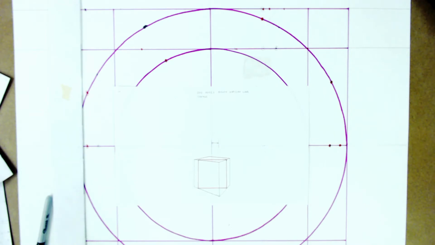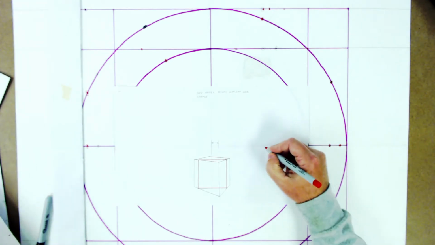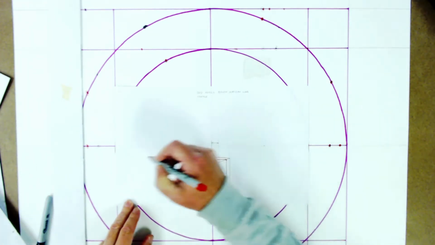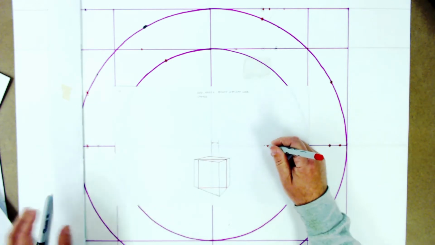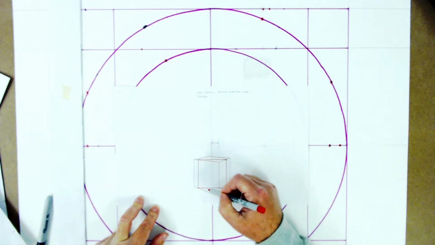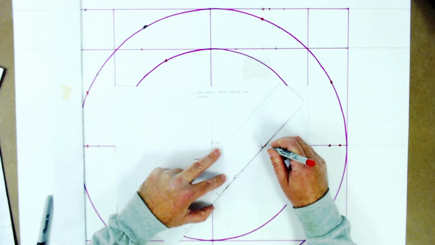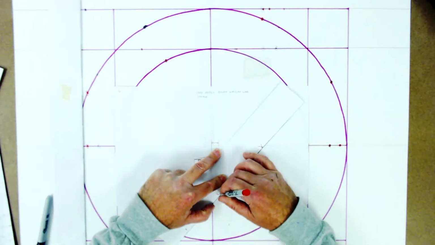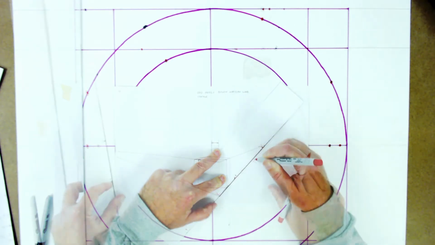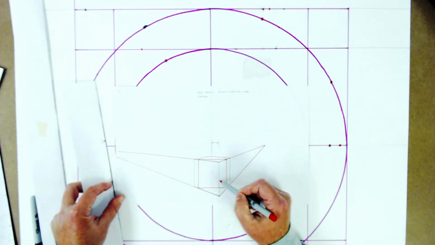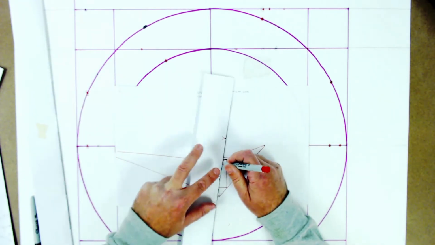Okay, so is the odd angle below the horizon line going to work out just the same way? Well, let's see. So we've got our vanishing points here and here because it's an odd angle, and I've got our square drawn right here. Okay, so we're going to intersect the corner of the square, right? So where those come together, that gives us our leading edge.